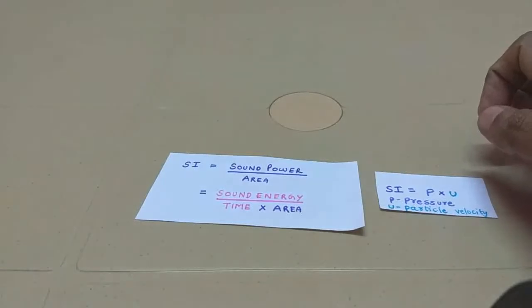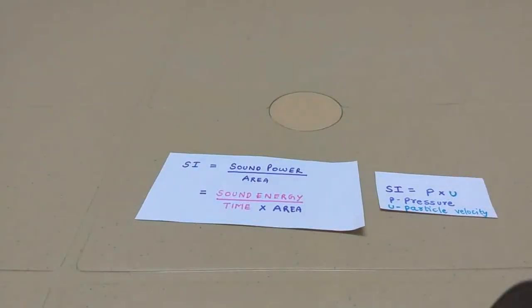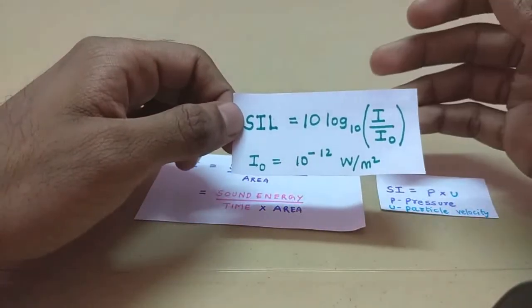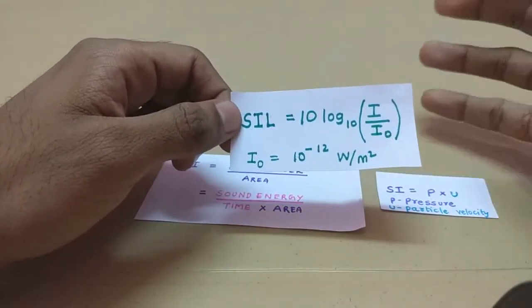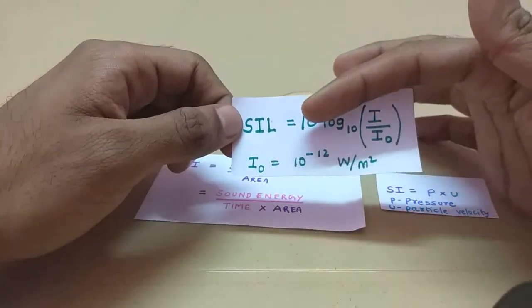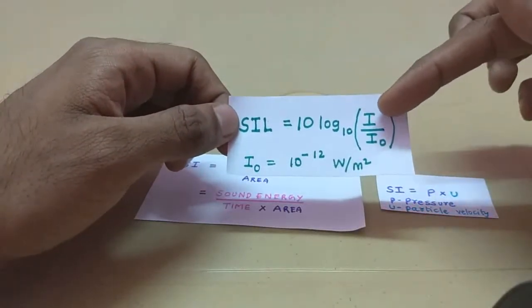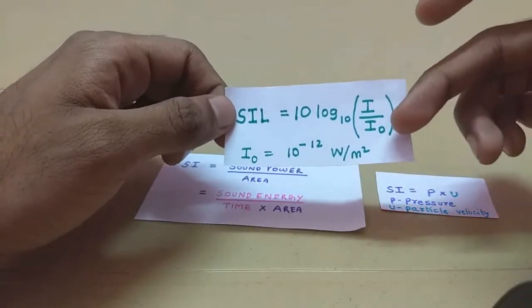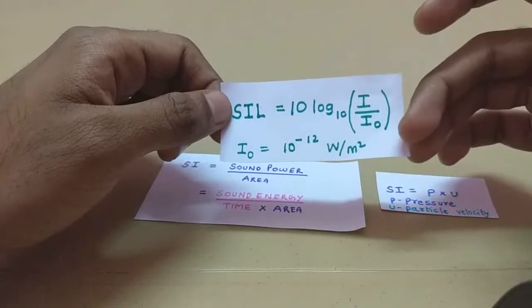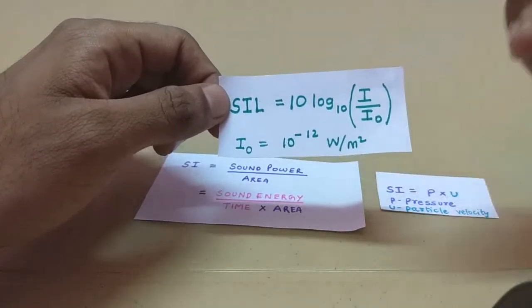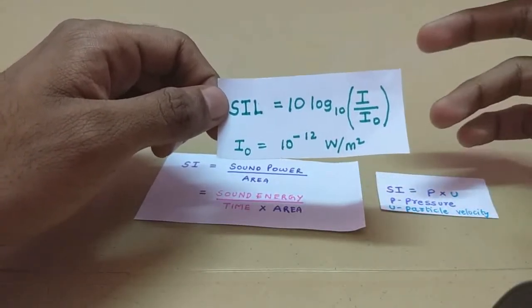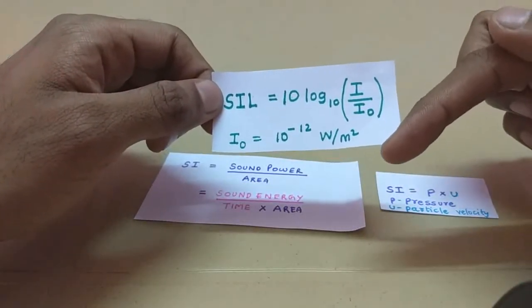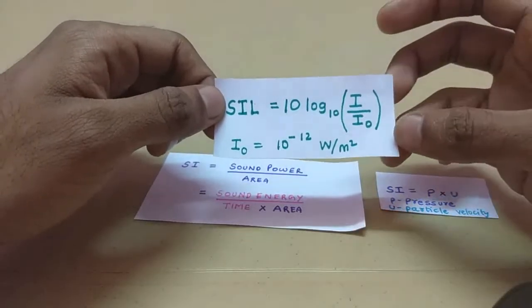Now, what is sound intensity level? Well, when you say something like level, it is the measure of the quantity relative to some reference value. So here, sound intensity level is the measure of the instantaneous intensity with respect to a reference intensity. And what is this reference intensity? Reference intensity is the intensity of the faintest possible sound that a human can hear. Well, that is calculated as 1 picowatt per meter square. So this is the sound intensity level.